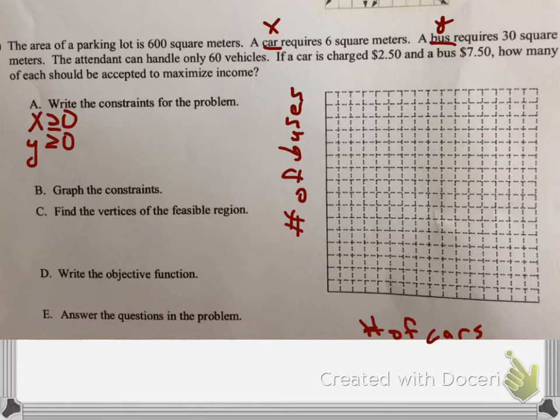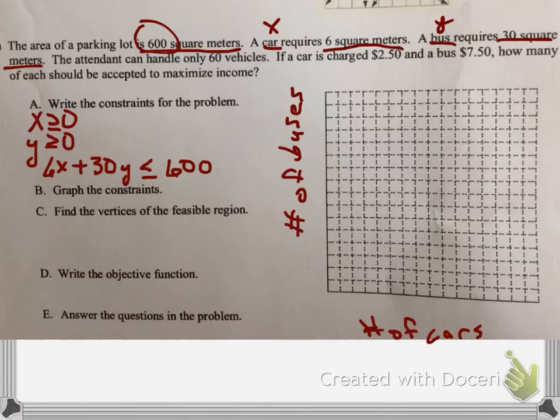So notice that this says square meters, this says square meters, this says square meters. I would put all those together: 6x plus 30y, and you can't go any more than the 600, so it has to be less than or equal to 600. And I'll show you how to work with that constraint. At the same time, the attendant can only handle 60 vehicles, so that means x plus y has to be less than or equal to 60. Now, graph the constraints and find the vertices. We'll get to that.